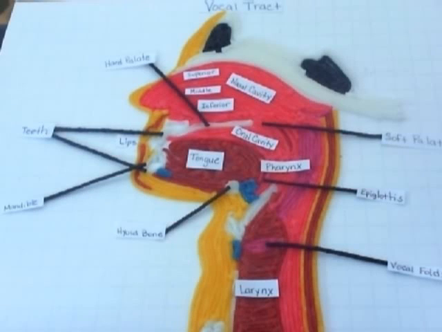Hello, my name is Marcel Marin and I will be presenting Unit 4 Lab of the mid-sagittal view of the vocal tract. The vocal tract is a series of resonating cavities above the larynx, which include the pharynx, the oral cavity, the buccal cavity, which is not seen, and the nasal cavity.